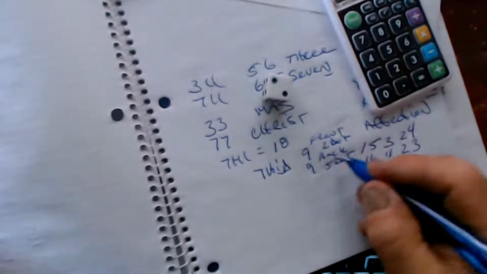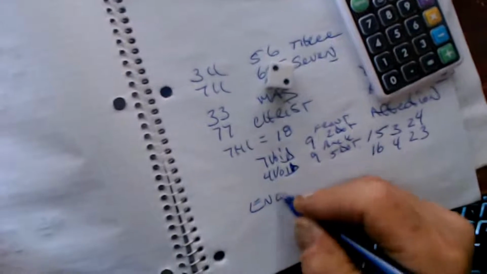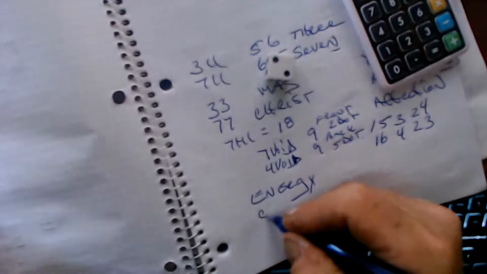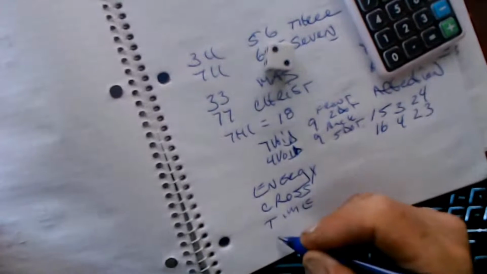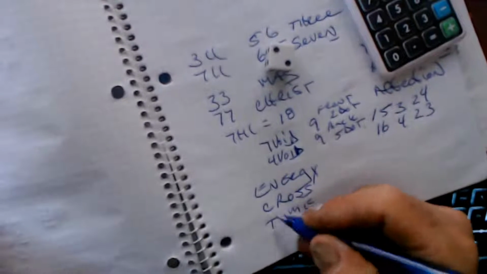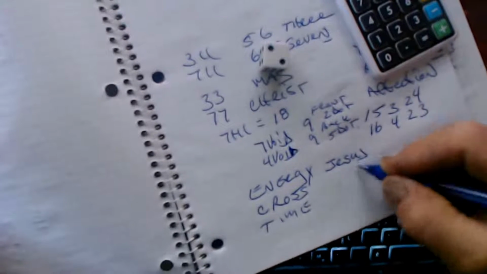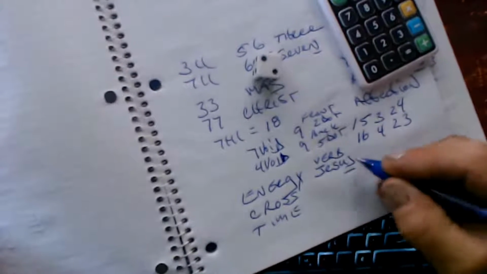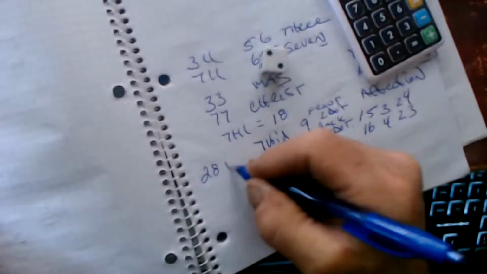Right over here, and over here, you have a void. And this will give you energy. This will give you time. ET, energy, time, ET. This will give you the cross. This will give you Jesus, which is actually a verb. Anyways, this is where number 74 is. And then it'll create 28 and 11.